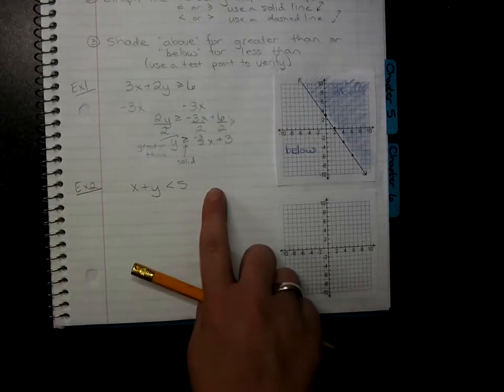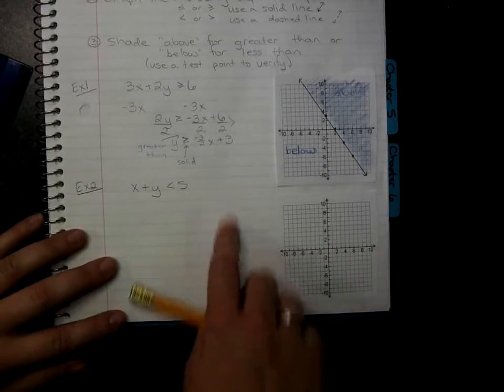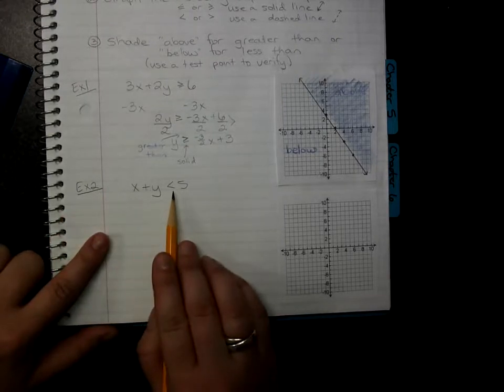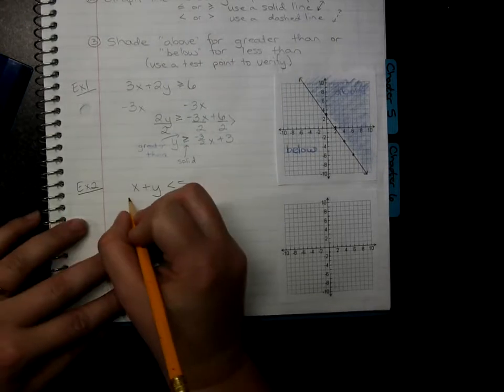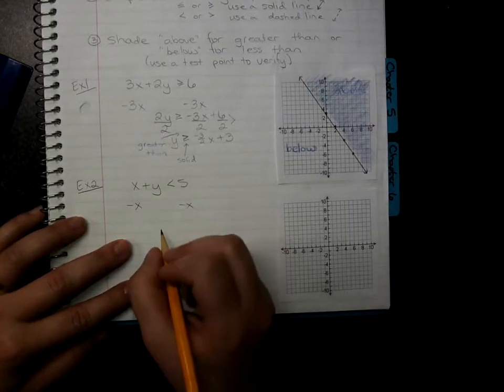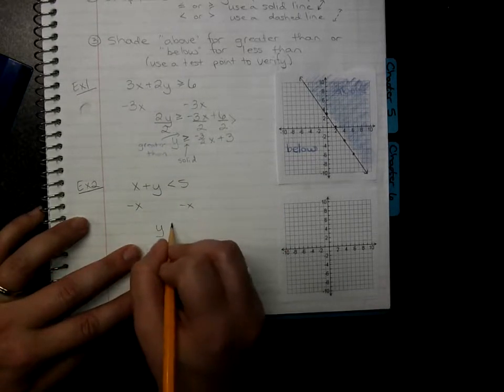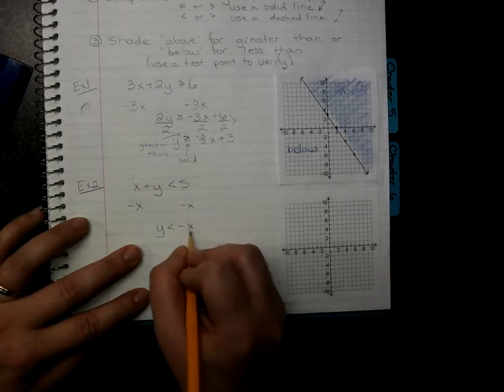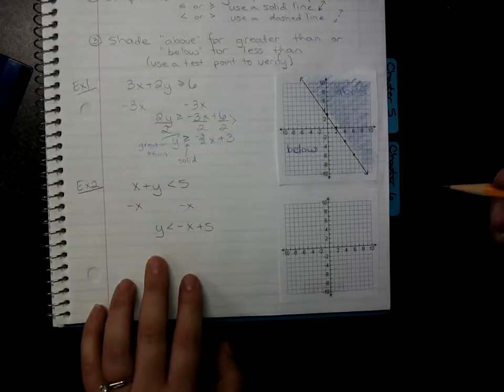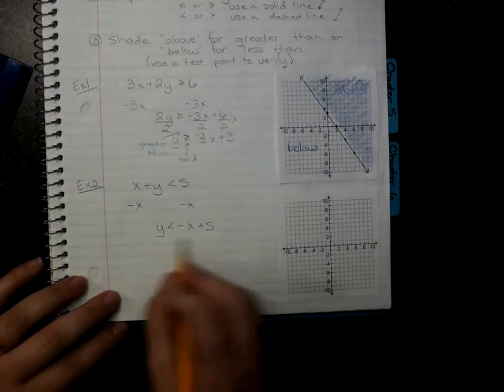So going back to the first step, I need to solve for y, keeping it to the left. Example 2 is x plus y is less than 5. To do this, I'm going to move my x to the other side. That leaves me with y is less than negative x plus 5. I don't need to divide by the coefficient because the coefficient is 1. So now I can graph.